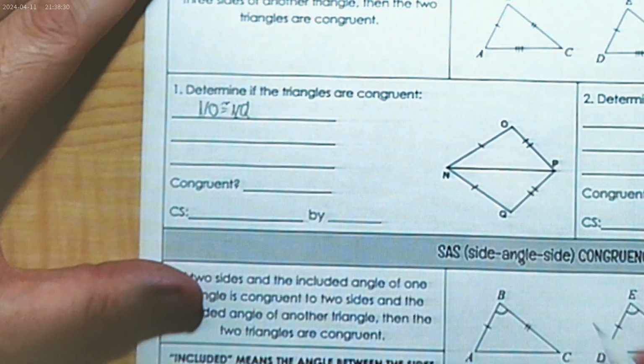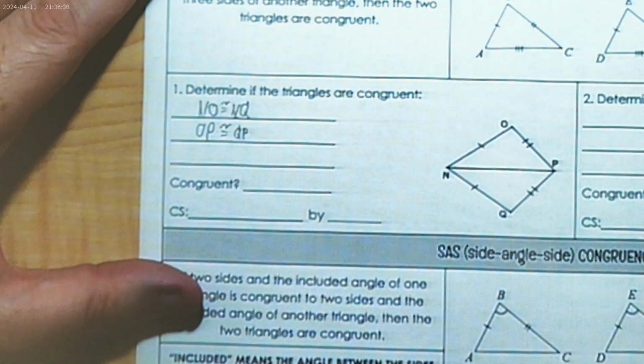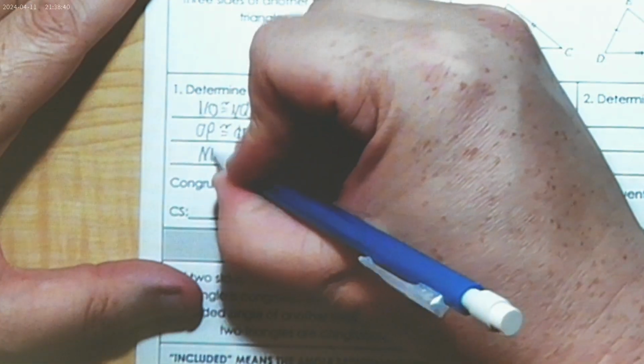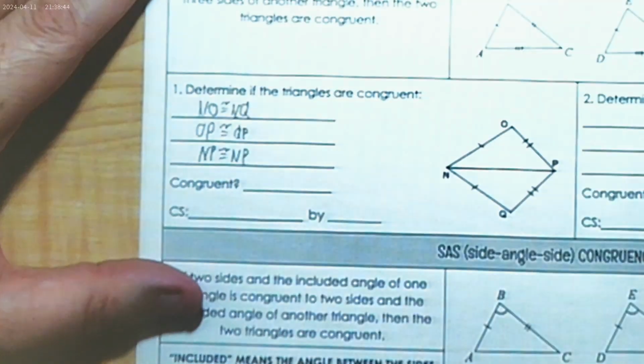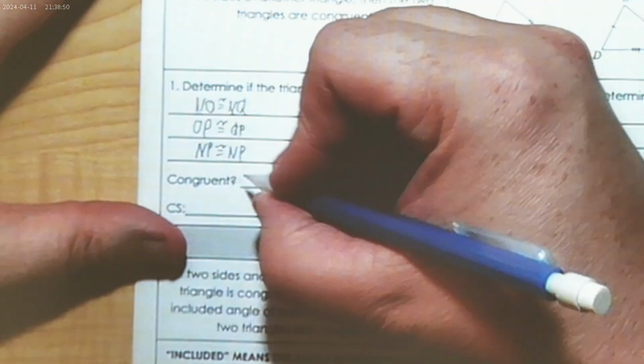OP is congruent to QP. And then NP is congruent to NP, which is technically a trivial statement, but when you're writing out proofs, it always helps things out.